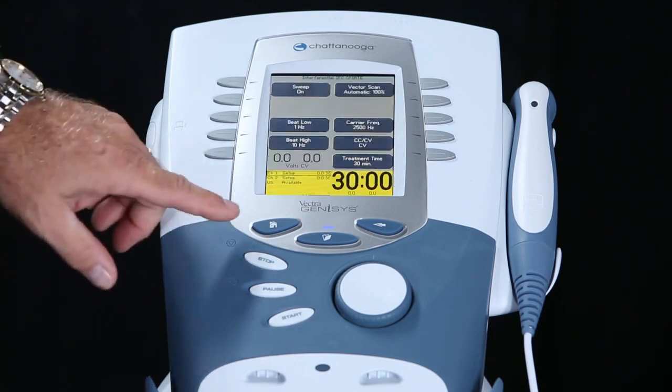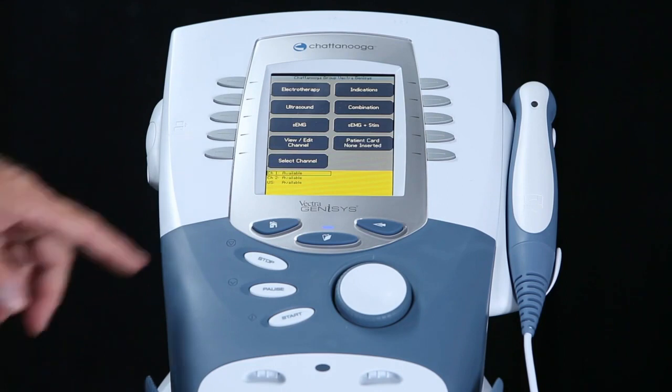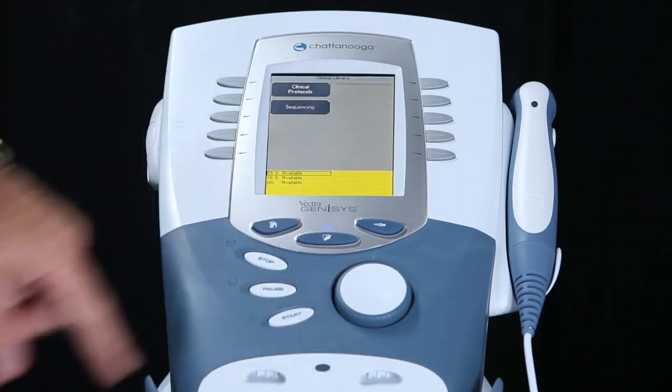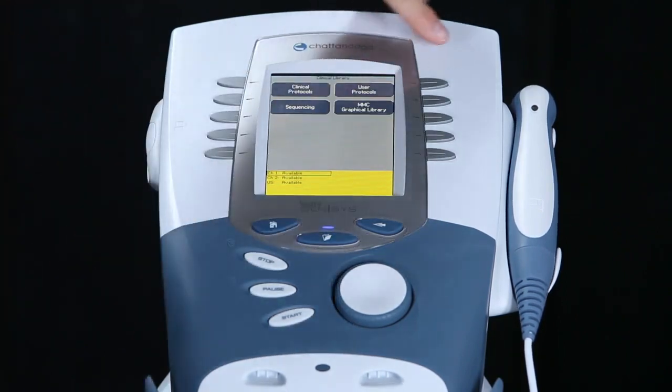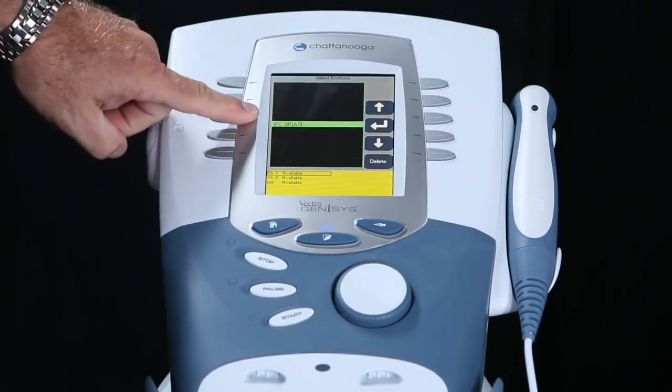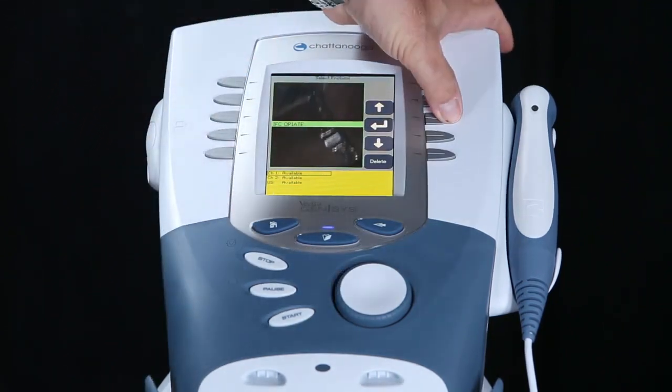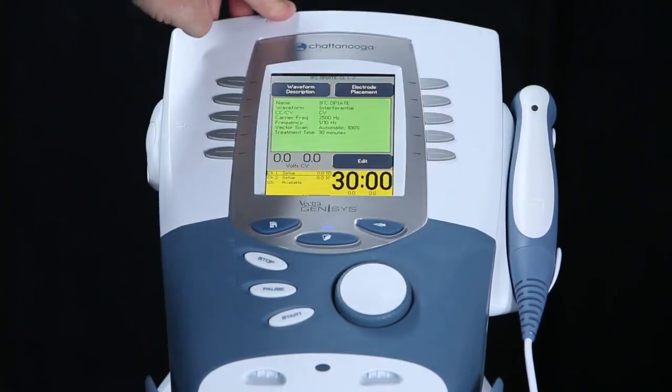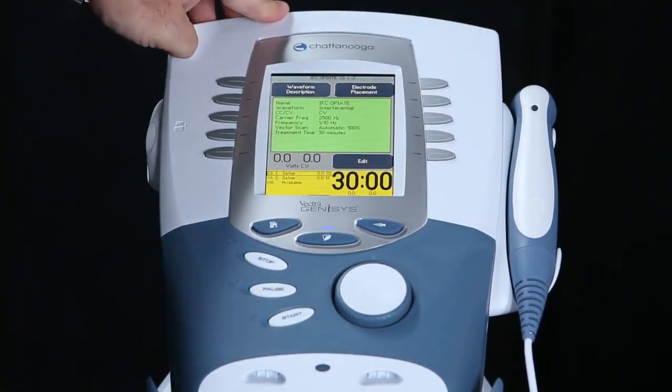In order to retrieve the protocol, from the home page, we will press the folder key. We will then press the user protocols key. We will highlight the protocol IFC opiate, press enter, the protocol will appear, and we can now begin the treatment.